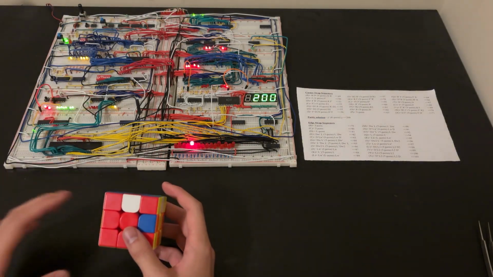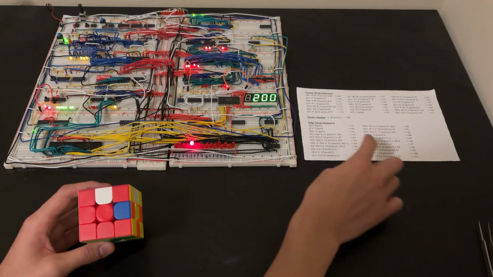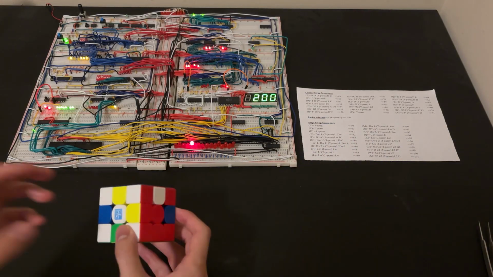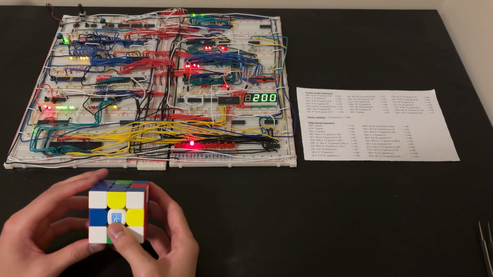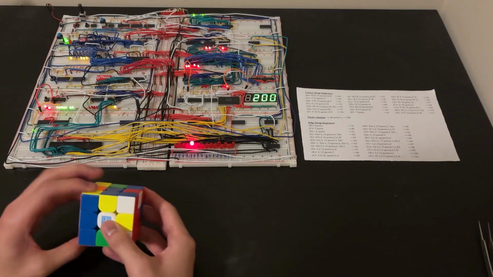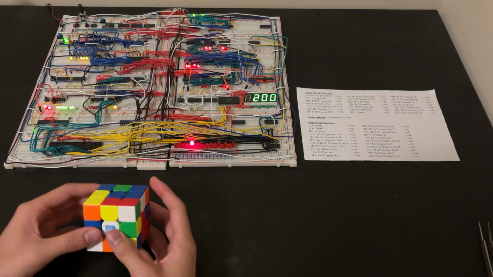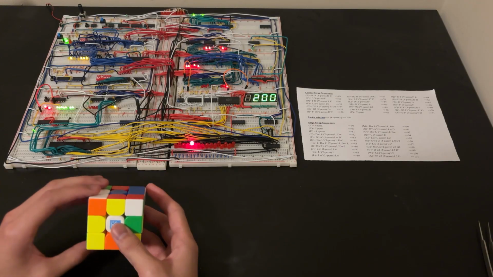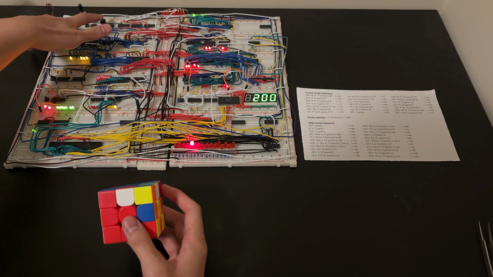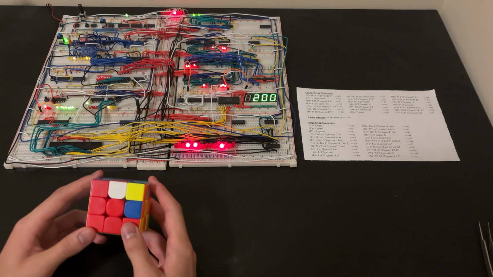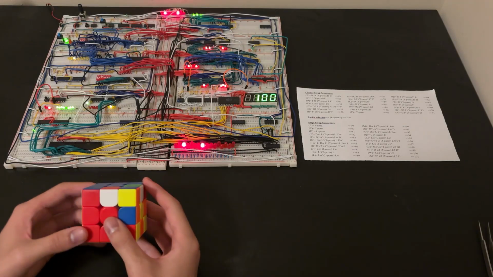$200. Okay, we're going to pause it for a sec because 200 represents parity, and that sequence of moves I'm not too familiar with, so it's going to take me a little more time. But let's execute that right now. Cool. Let's continue. $100.